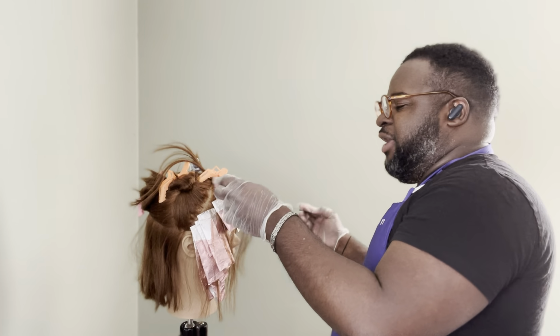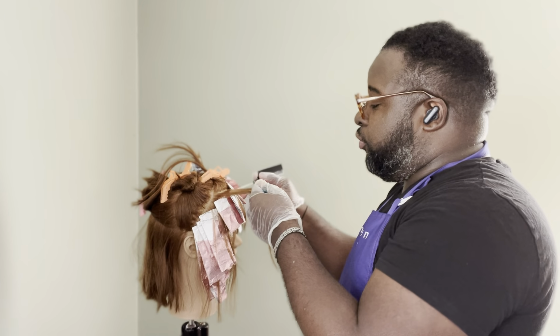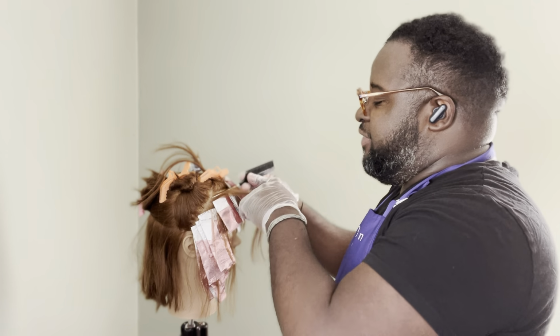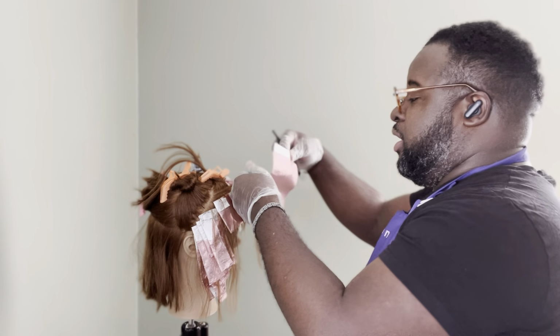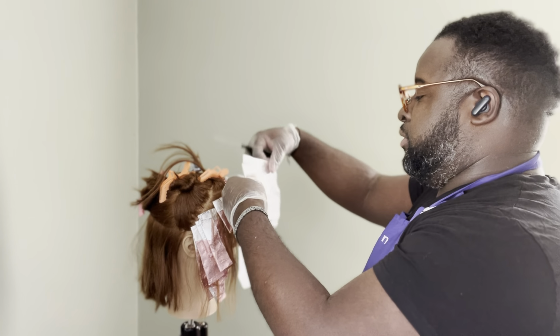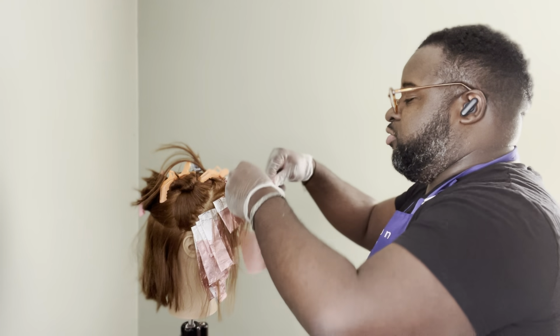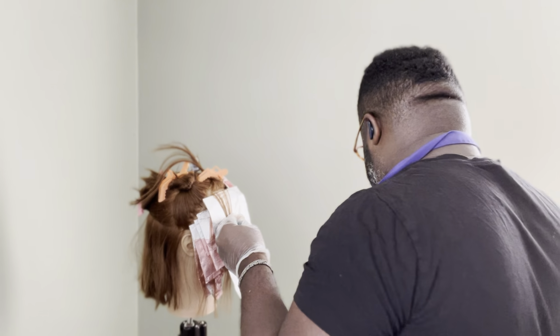So about 90 grams total. And then what I'll do is, as I run out, if I need to, I will remix, but I try to do that so that I can keep up the strength of the lightener.